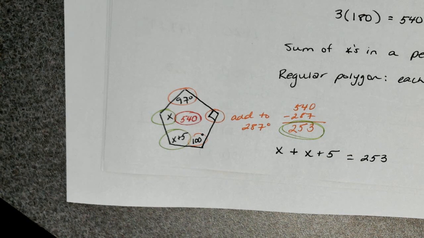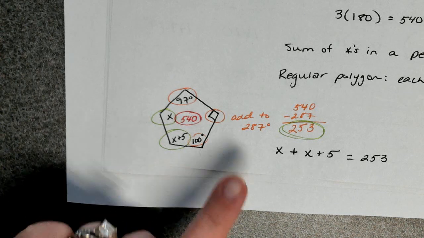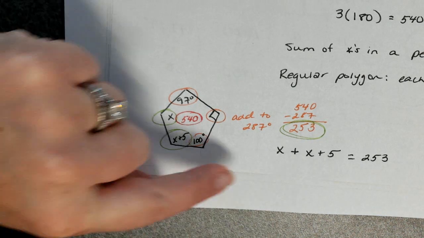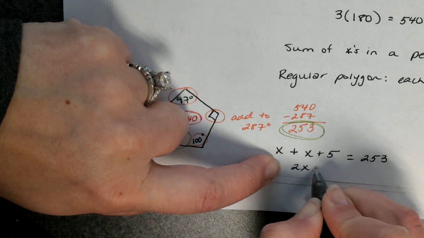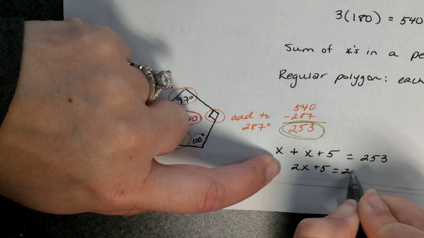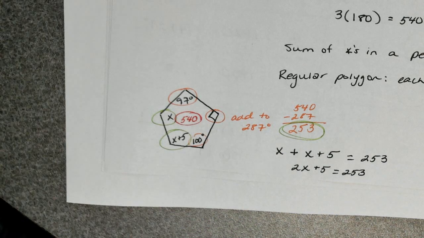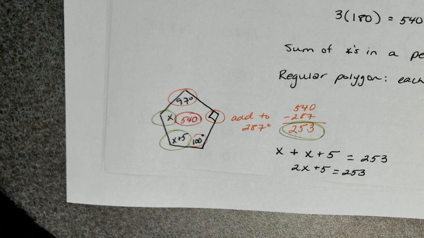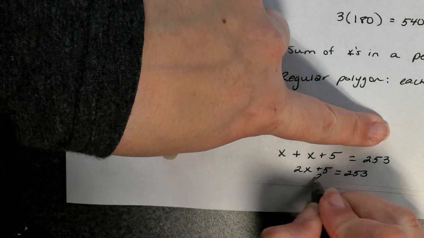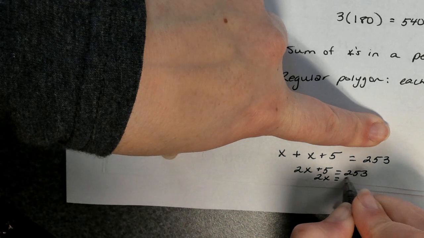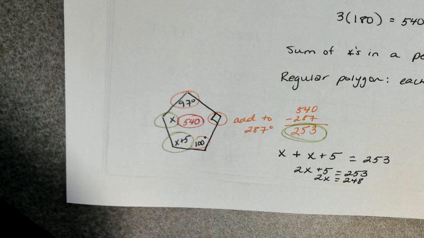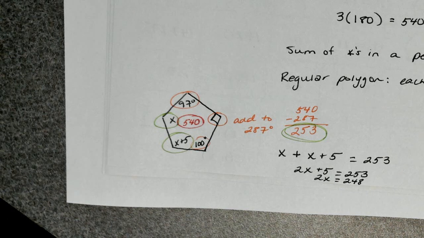Set up an equation. x plus x is 2x plus 5 equals 253. Subtract 5 on both sides. 2x equals 248. And what does x have to be?